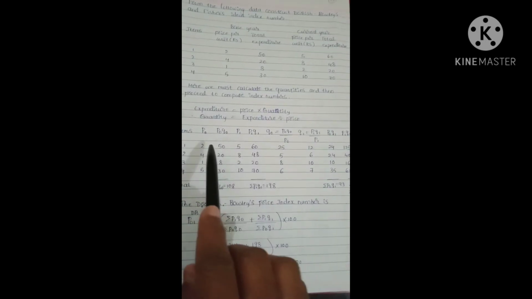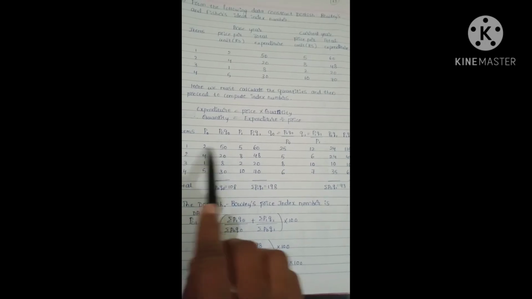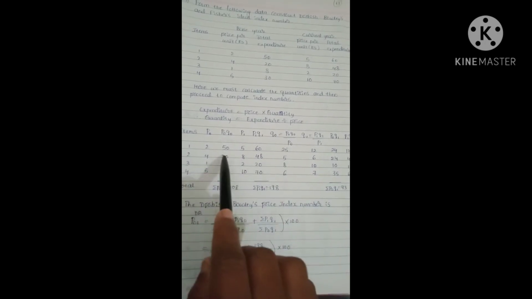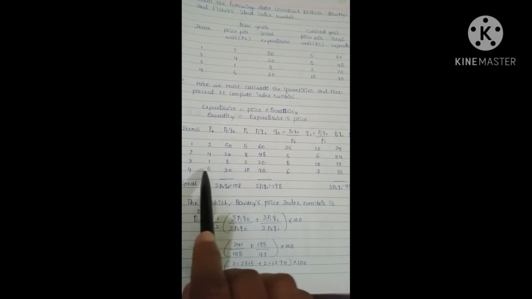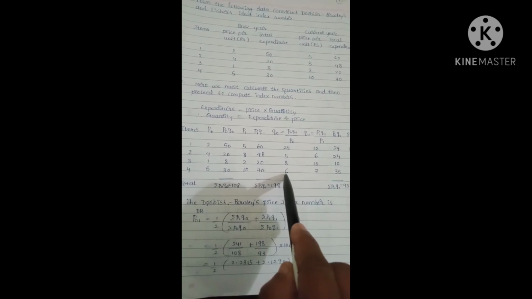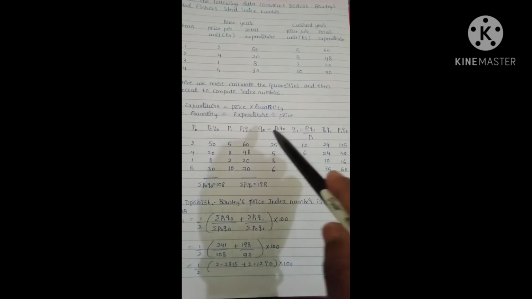This column, how do we calculate here? 50 divided by 2, then we get 25. 20 divided by 4, then we get 5. 8 divided by 1, then we get 8. 30 divided by 5, then we get 6. This is Q0, sorry.